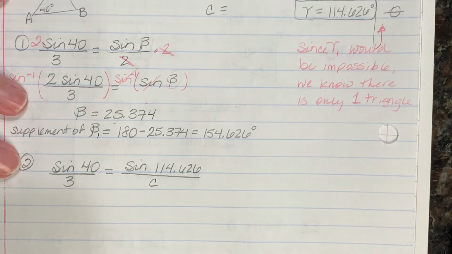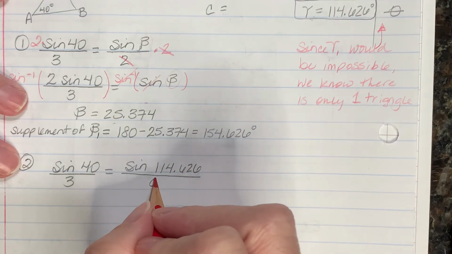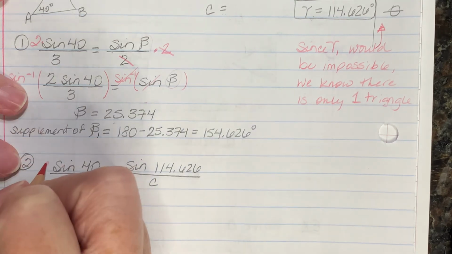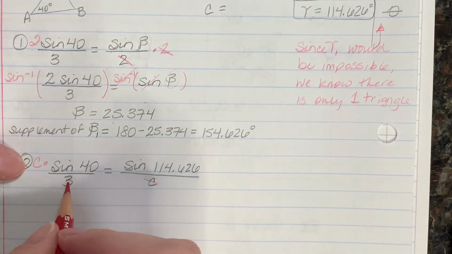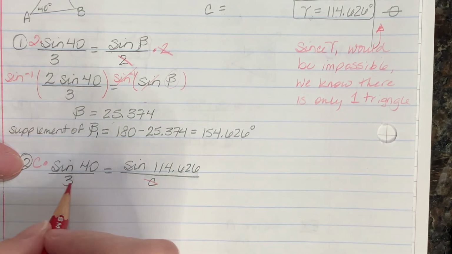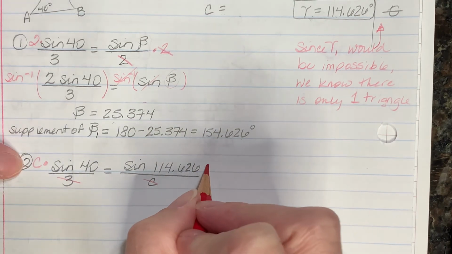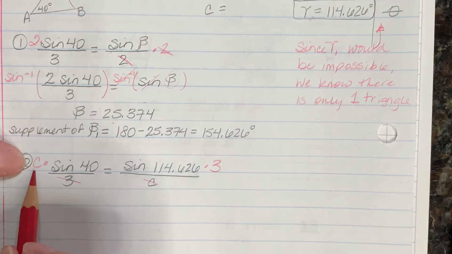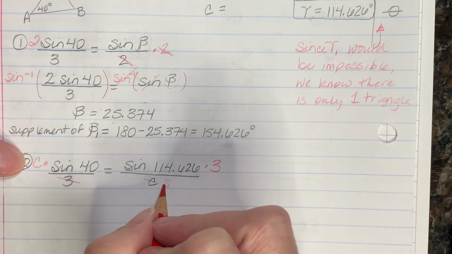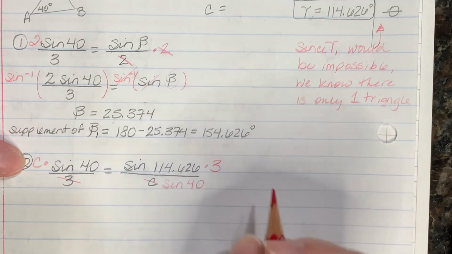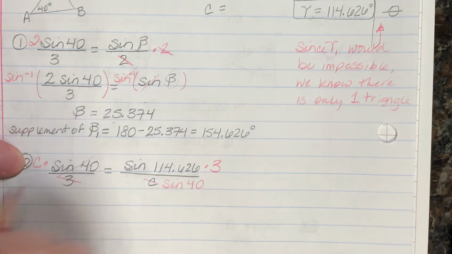So on this one, when we're solving, I've got to get C out of the denominator, so I'm going to put C up here to get rid of it. I am going to multiply by 3 to get rid of it here. But then I have C here, so I'm also going to divide by sine 40 to get rid of that sine 40.